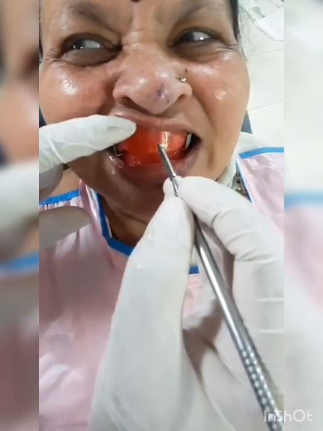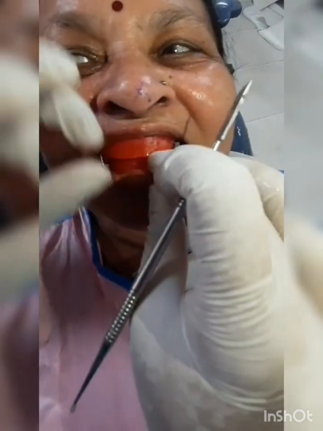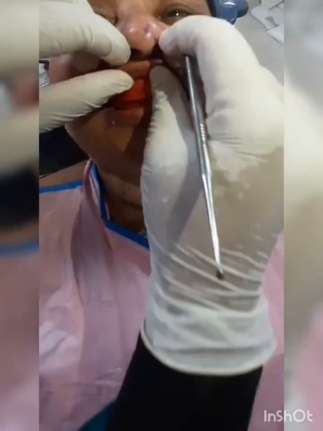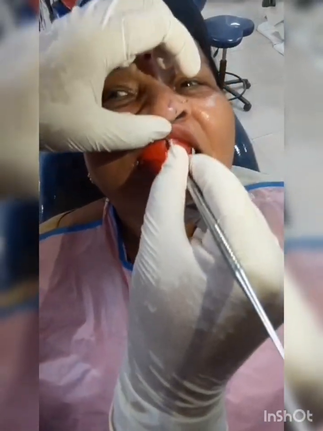Now after this we will be drawing the midline. For the midline, we will take the labial frenum of the maxilla and the labial frenum of the mandible. We will see both frena and mark a line straight from one frenum to the other. This will give us the midline.